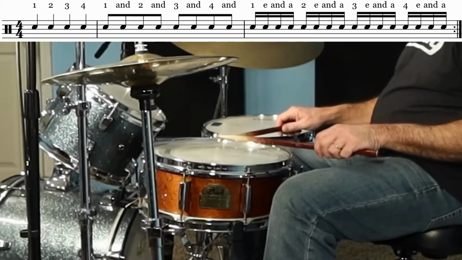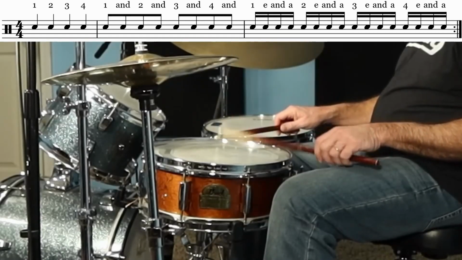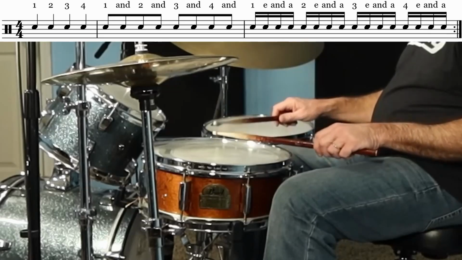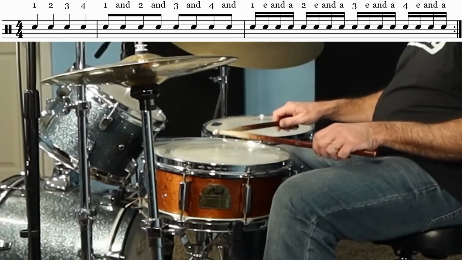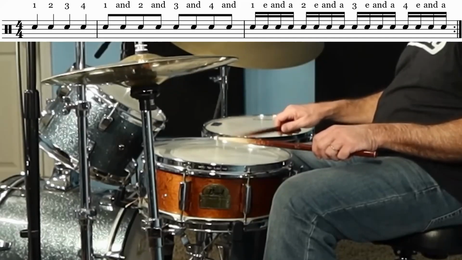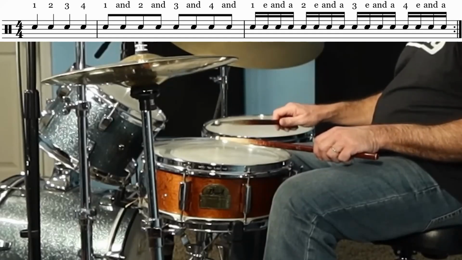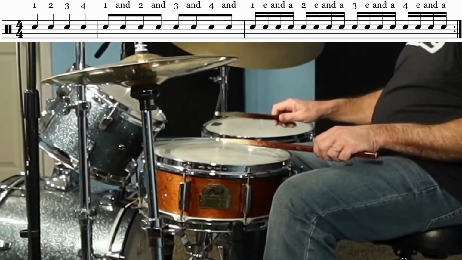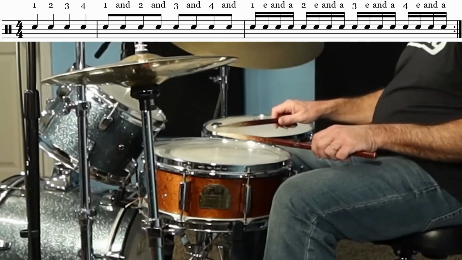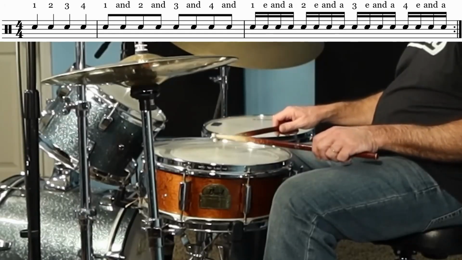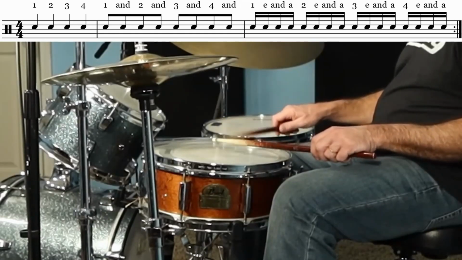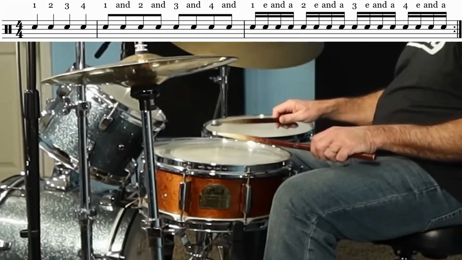1, 2, 3, 4, 1 and 2 and 3 and 4 and 1 E and 2 E and 3 E and 4 E and 1, 2, 3, 4, 1 and 2 and 3 and 4 and 1 E and 2 E and 3 E and 4 E and 1.